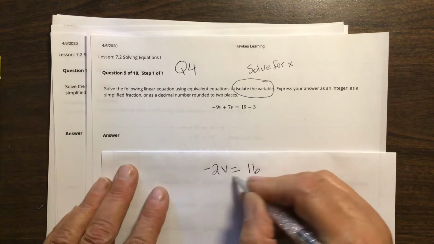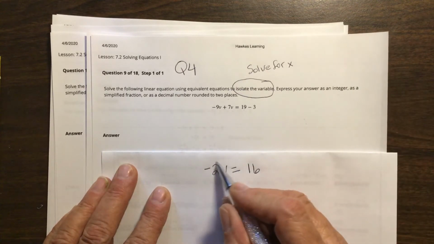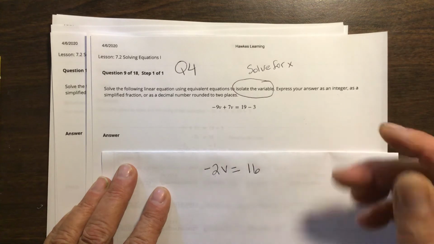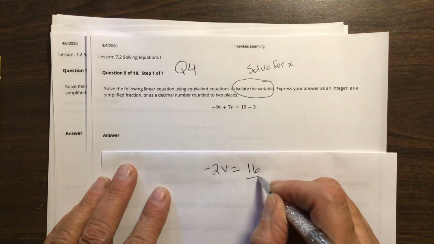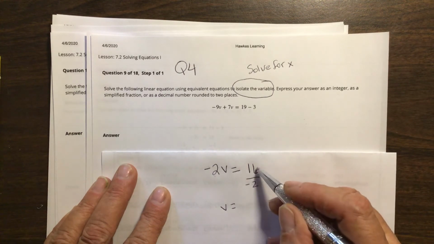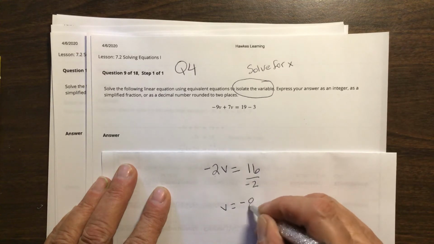And now you're just going to solve for v, just the way we've been doing, by dividing on both sides by the coefficient of the variable. So we're going to be dividing by -2. That means v is going to equal positive divided by negative is -8.